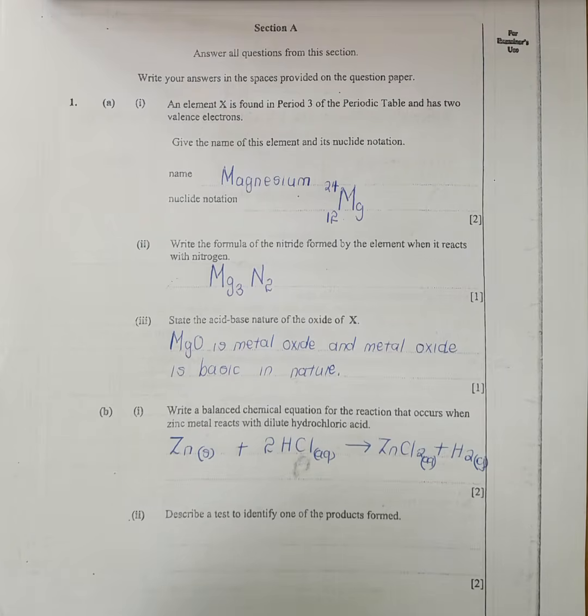Zinc chloride turns blue litmus paper red. And then the test for hydrogen is that hydrogen burns with a pop sound. Hence, hydrogen should be tested with a burning flame. If the burning produces a pop sound, it confirms the production of hydrogen gas.